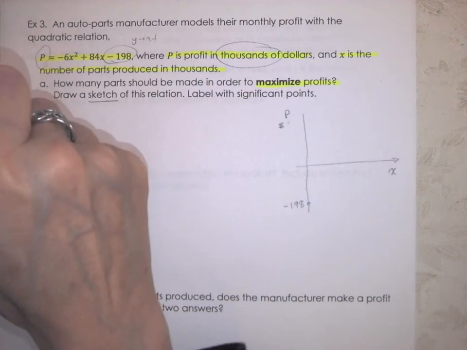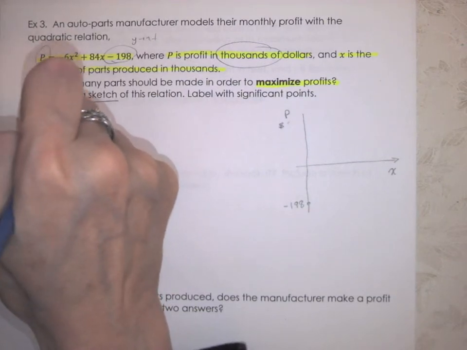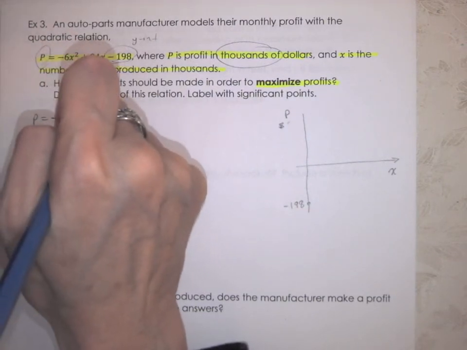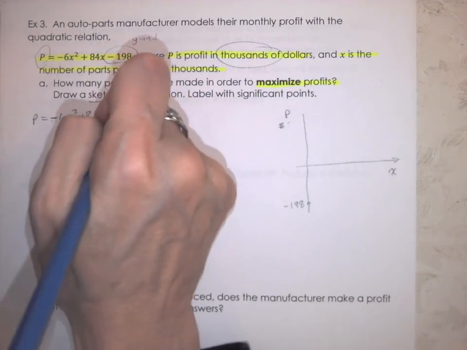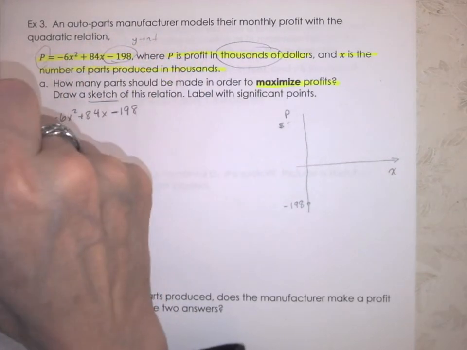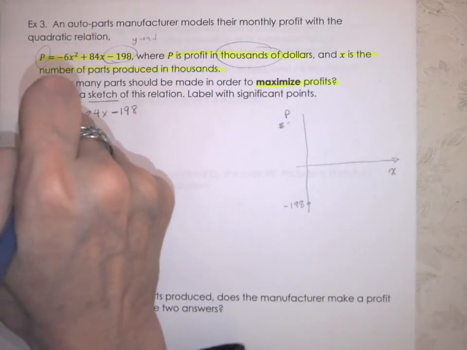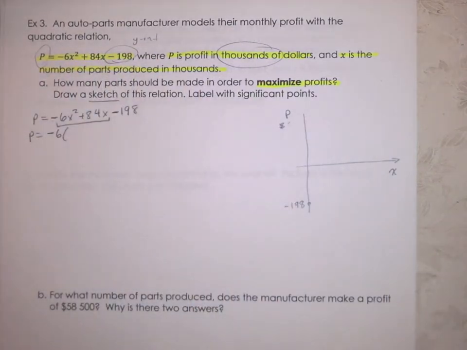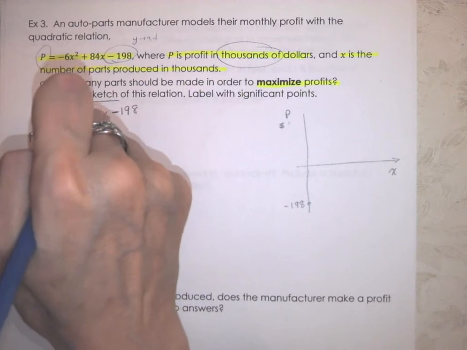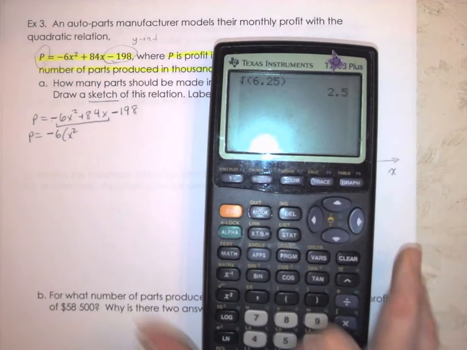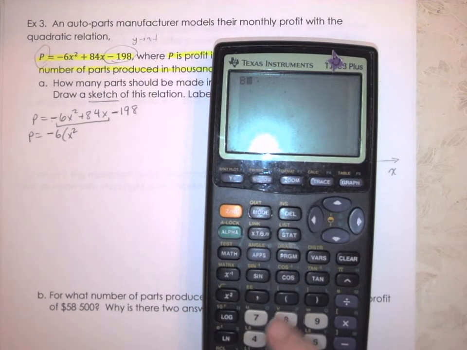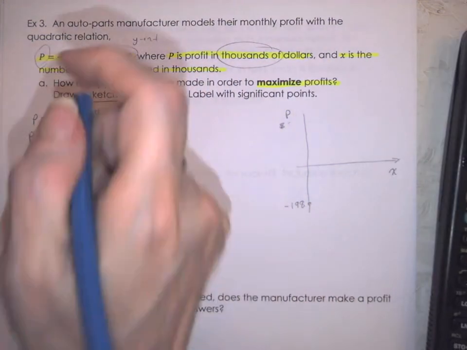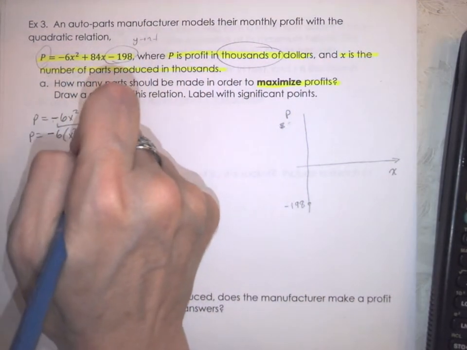How many parts should be made in order to maximize profits? So I'm going to start off with my standard form. And I'm going to factor the -6, the step number, out of the terms containing x. So if I do that, I'm going to get x squared, and then I'm going to do positive 84 divided by -6, which gives me negative 14x.